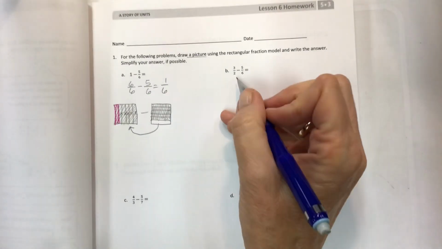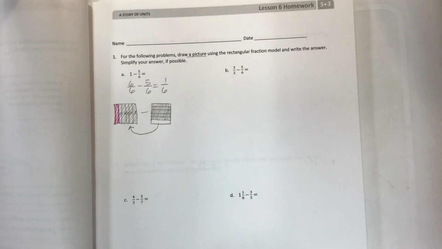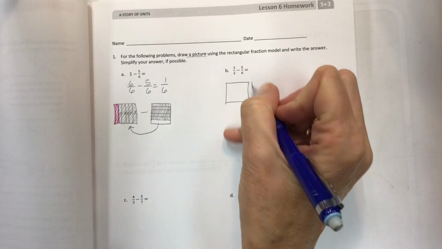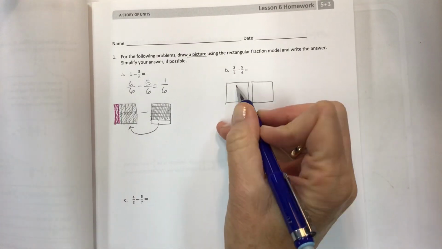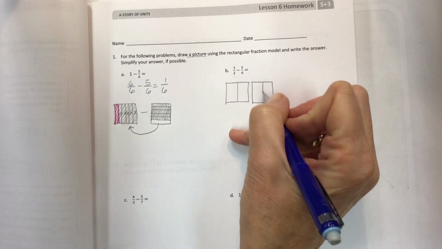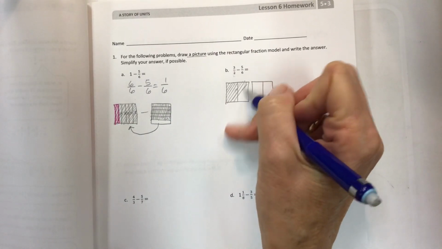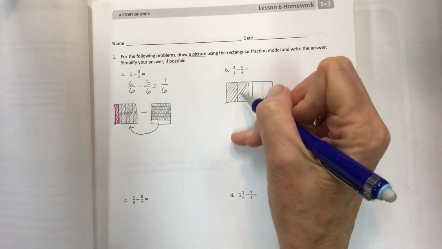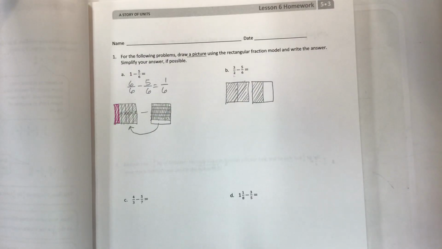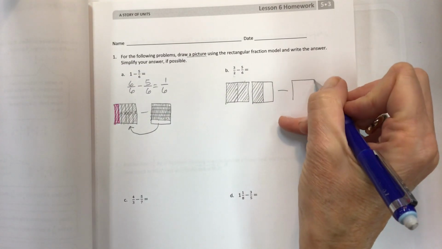Anyway, for B we have an improper fraction, so you have to make your model with more than 1. So let's start out with the model here and show that if we have halves, we would have 3 of them shaded. So here's 1 half, here's the second half, 2 halves, which makes a whole, and then the third half. Now this is what we're starting with when we have to take away the 5 sixths.